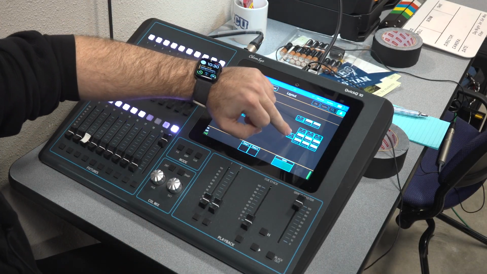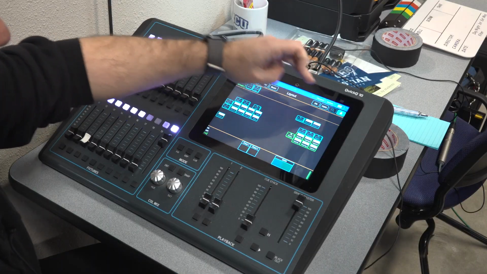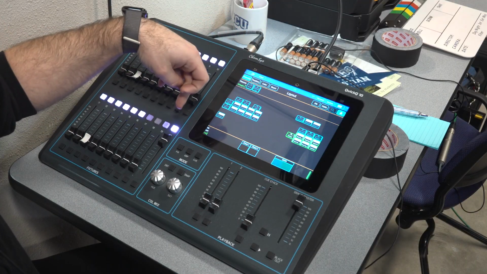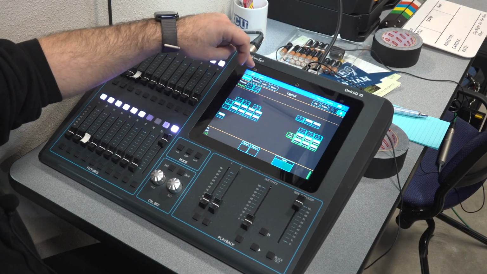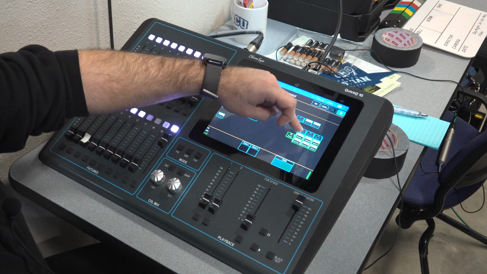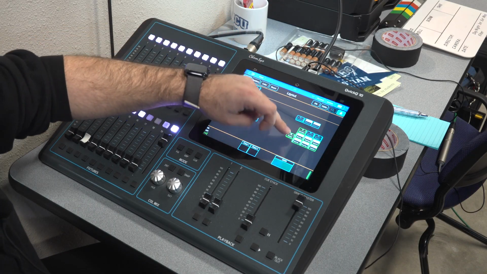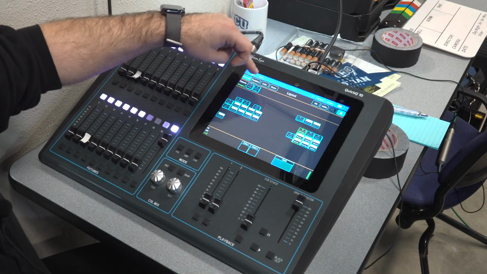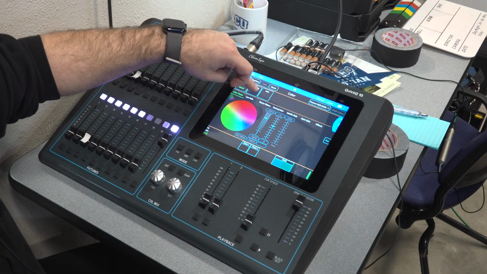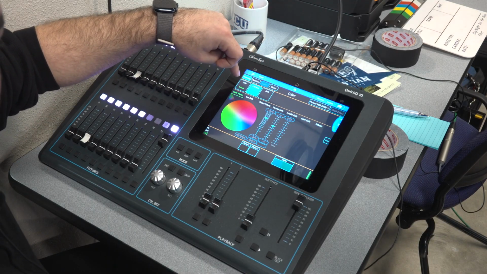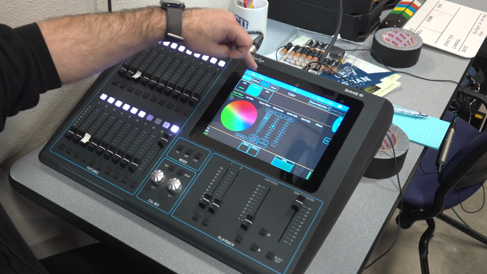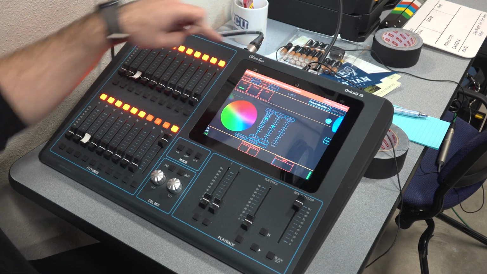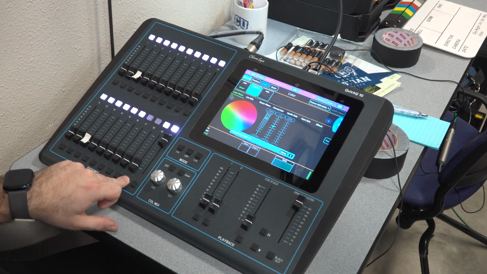You would have all of your desk fixtures on, presumably in 56K. And then your backlights would go to our CTO back. Then I can record that to fader 19.